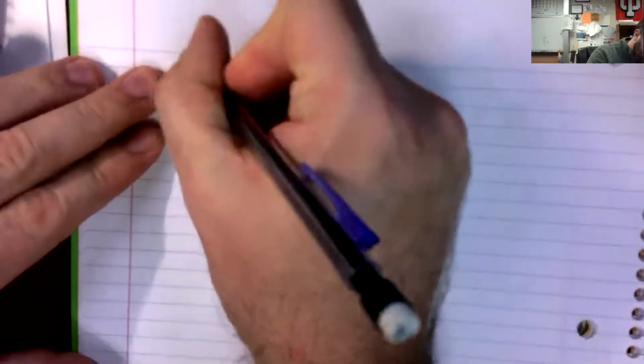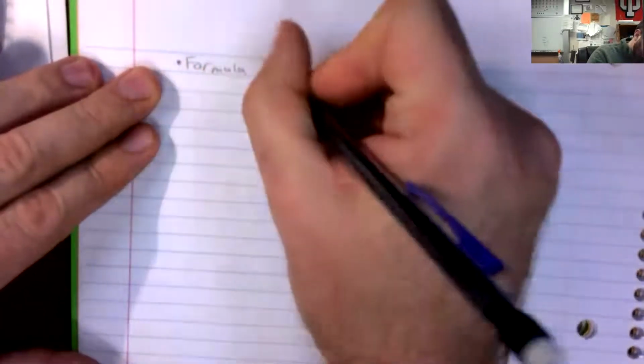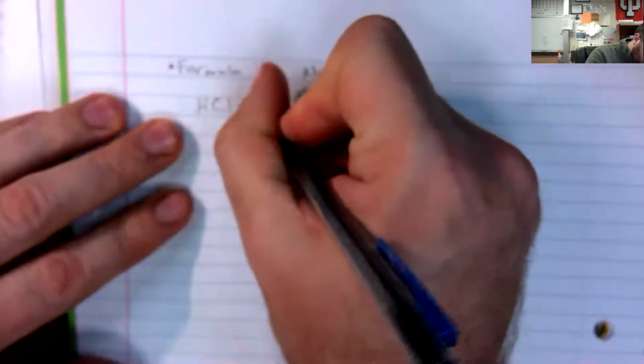Just one page here, there we go. So we'll start off going formula to name. If you're given the formula HCl (aq), again, you can tell pretty easily it's an acid.